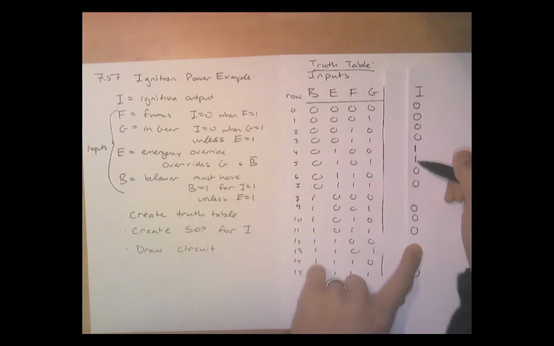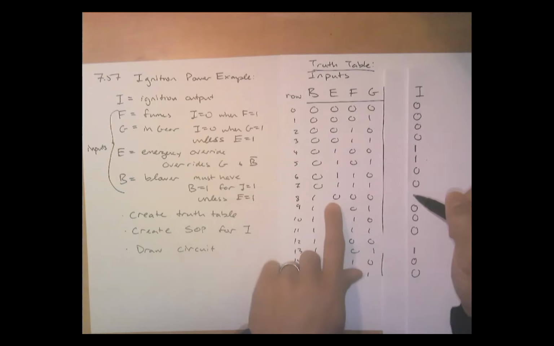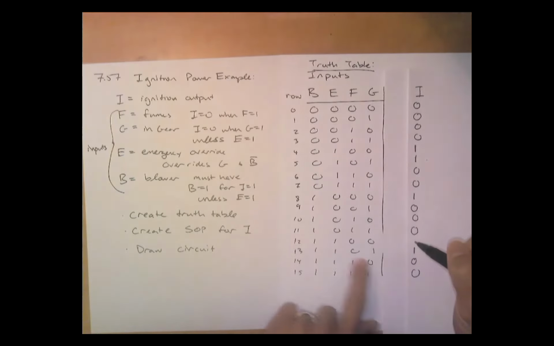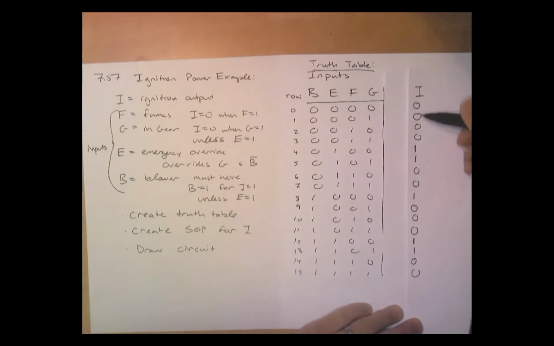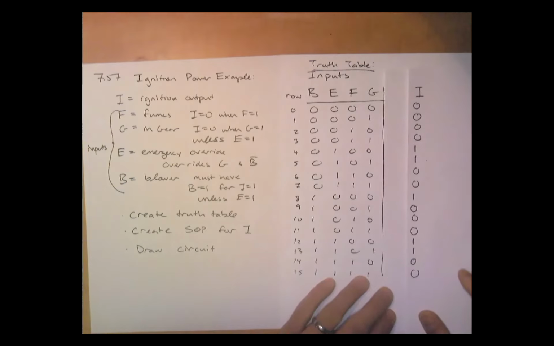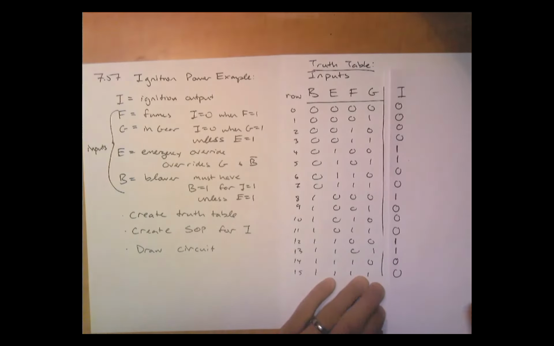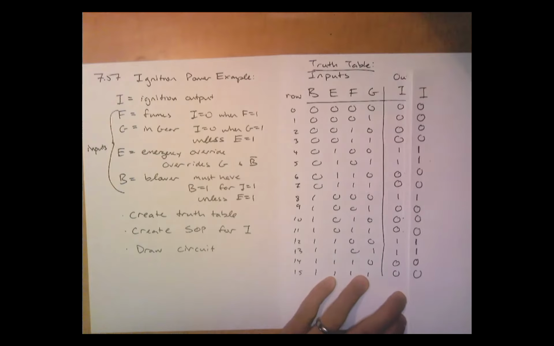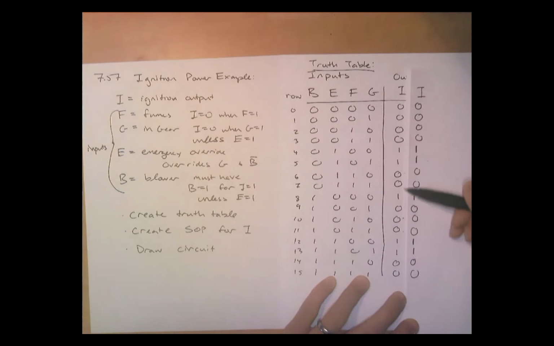Okay. Now let's look at this one. The gear is good. The blower is good. The fumes are good. Even though the emergency override, this is a 1. Okay. And then we're here at the last one. Fumes are good. Gear is good. Blower is good. And emergency, this is all good. 1. Okay, so this is the conditions in which we can ignite our system. And let's double check if that's the correct truth table. Yay, we got it correct.